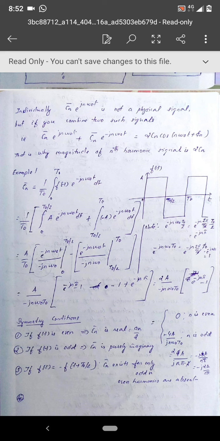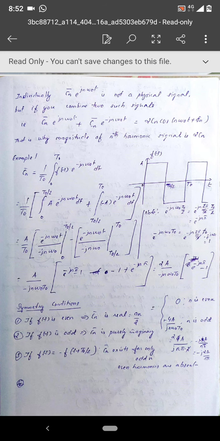Now I can take A common, and the minus can also be outside. If I perform the integration, I am integrating with respect to t, so what accompanies t will come as the denominator also. So it becomes e raised to minus j n omega naught t divided by minus j n omega naught, within limits 0 to t naught by 2, minus, this minus is nothing but the minus of minus A we have taken outside, and that sign comes in between.